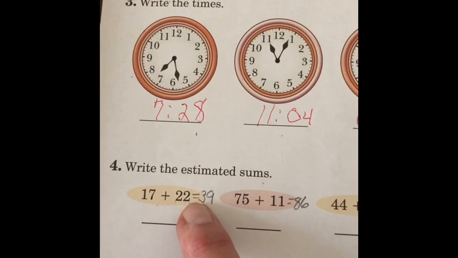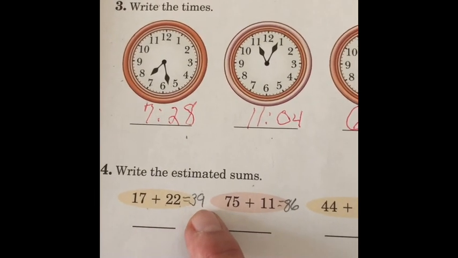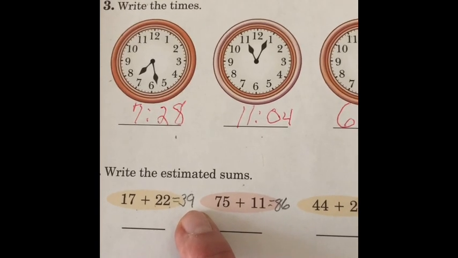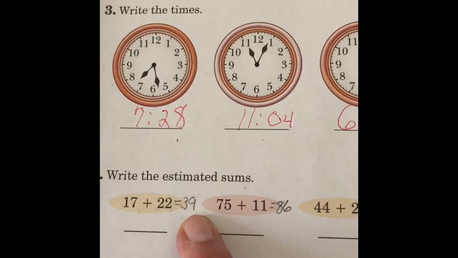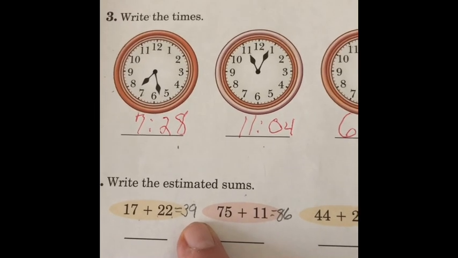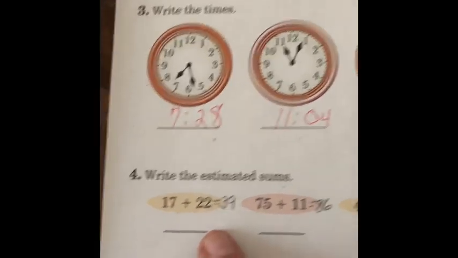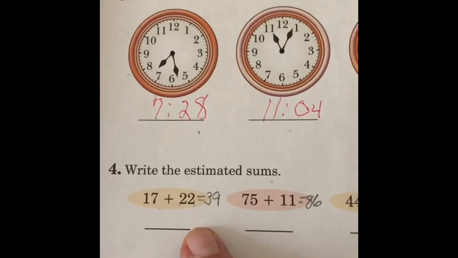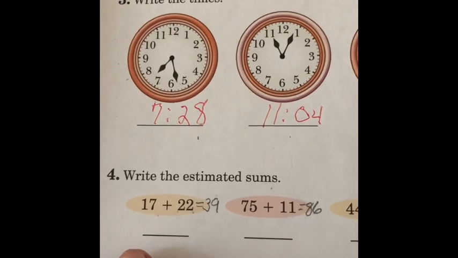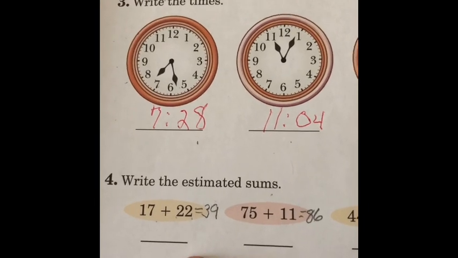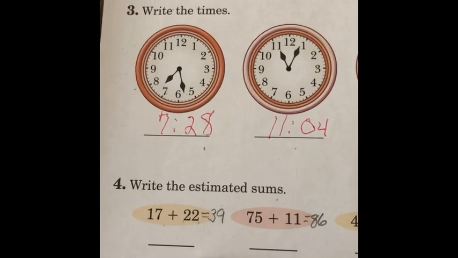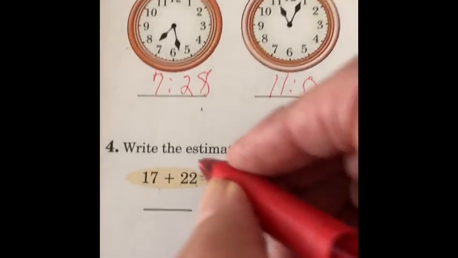All right, now we're going to go write the estimated sums. 17 plus 22 equals 39. What would the estimate for 39 be? Is 39 closer to 20, or is it closer to 30, or is it closer to 40? Actually, is it closer to 30 or 40? I would say 39 is closer to 40.